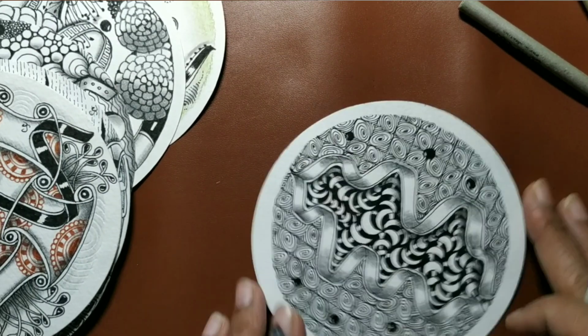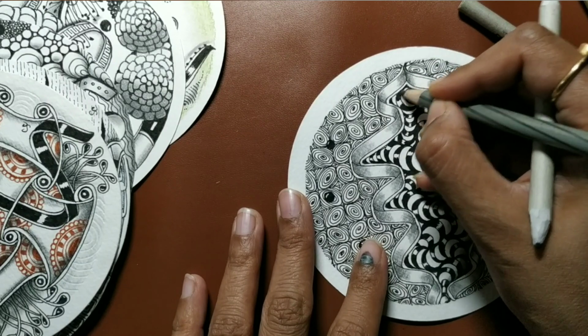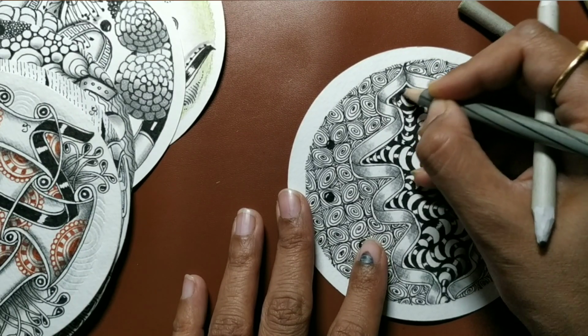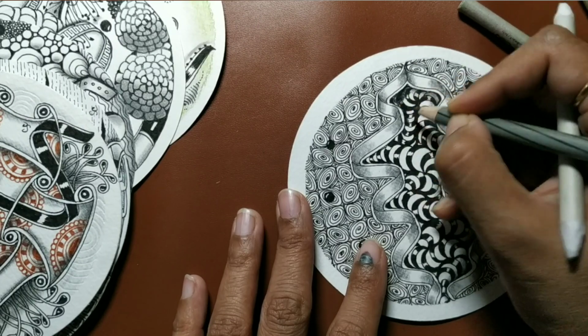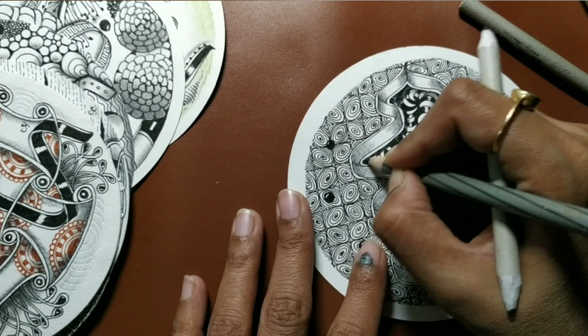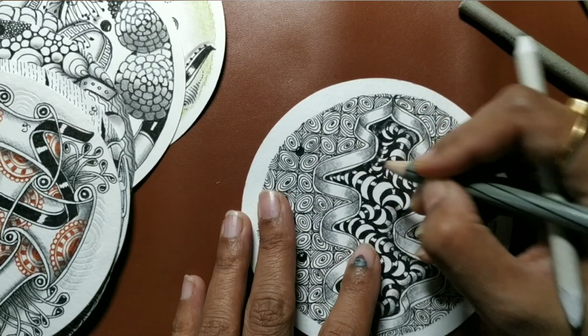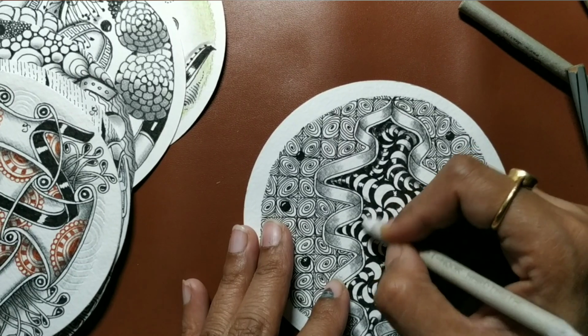So that's one part. The other part I'm going to use some watercolor pencil. Again using my gray watercolor pencil here, adding some thick layer to the initial part and then continuing with my pencil.